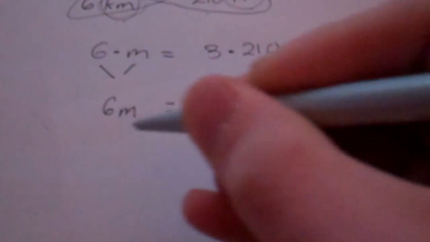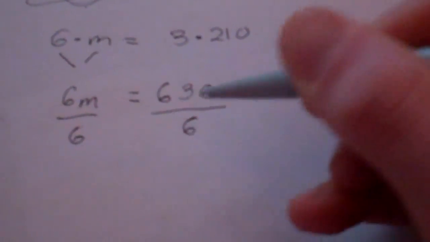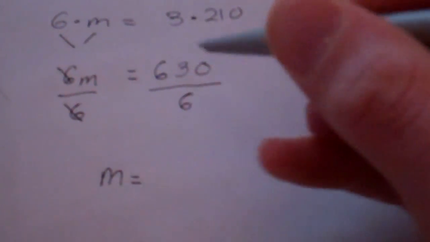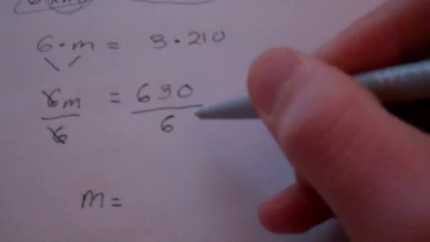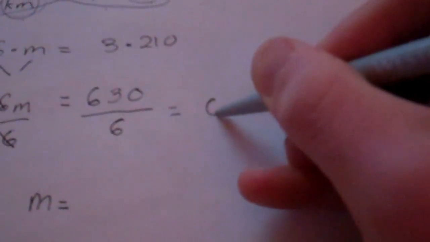And now we have a one-step equation. I can divide by 6 on both sides to get rid of that 6 and to get the m by itself. My 6's cancel out. Well, they become a 1, but 1 times m is just m, so we know that. And m is equal to whatever this is right here. Maybe you can't do this in your head, which is fine. So go ahead and just write this out in long division form.